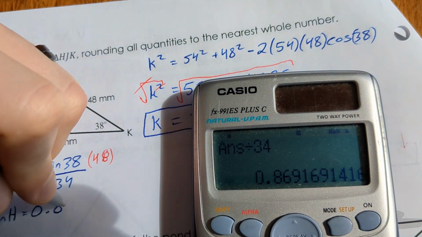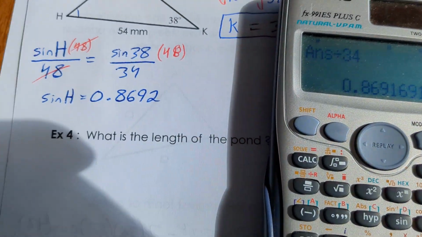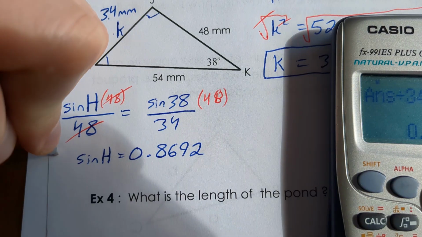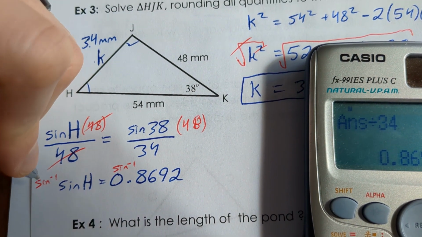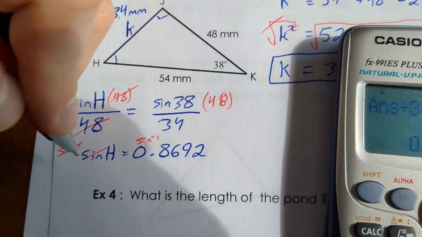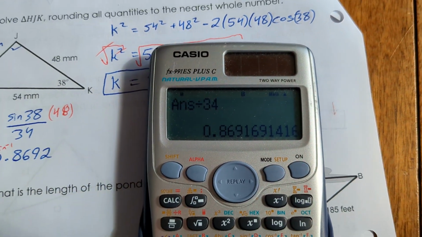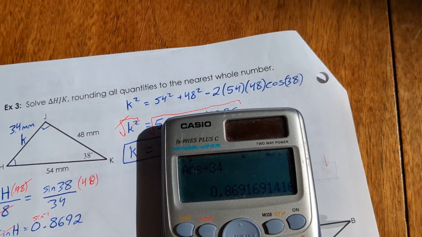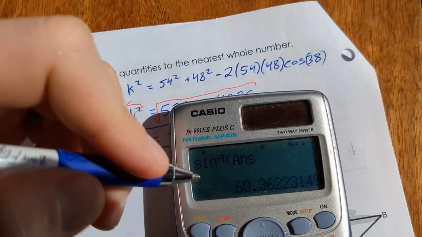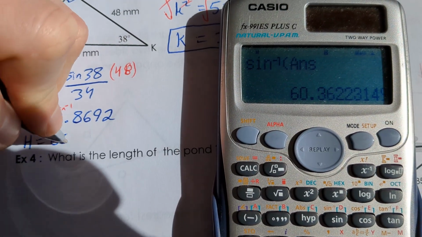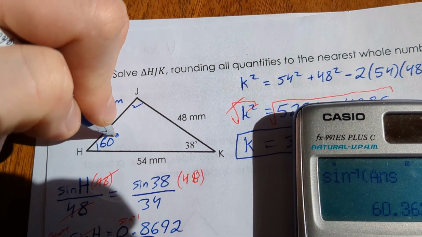So 0.8692. And then remember to get H by itself here when you're finding an angle, use sine inverse on both sides. Okay, sine inverse over here, these cancel. So sine inverse of this answer is 60 degrees. We could just leave it at 60 degrees. Okay, so H is going to be 60 degrees. This means this is 60 degrees.